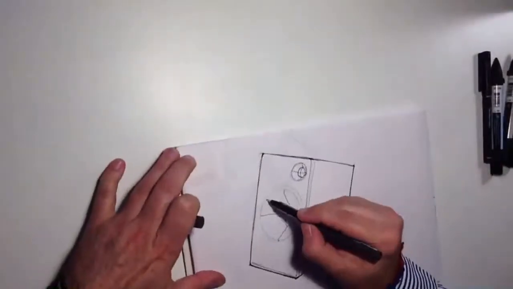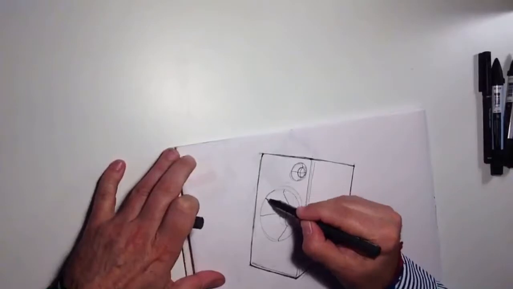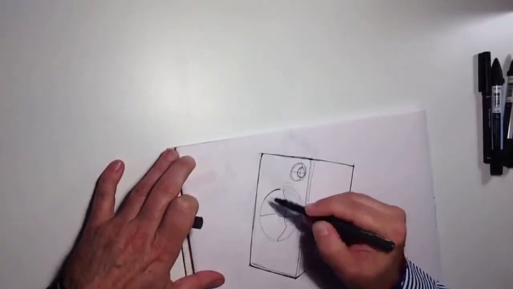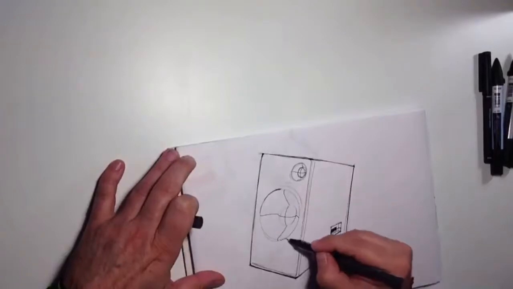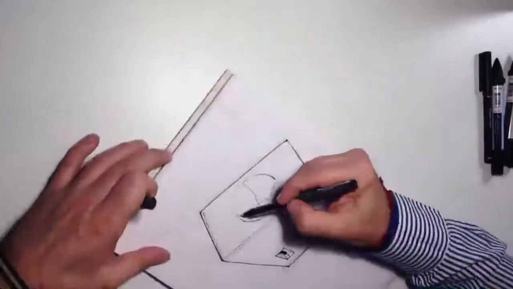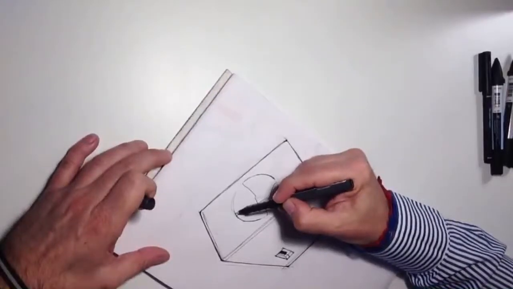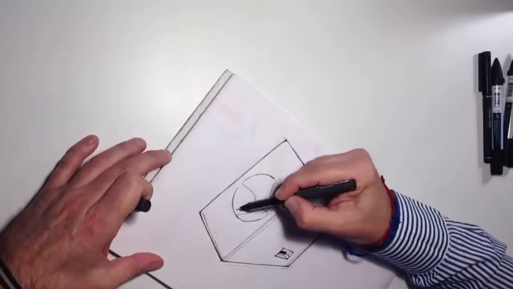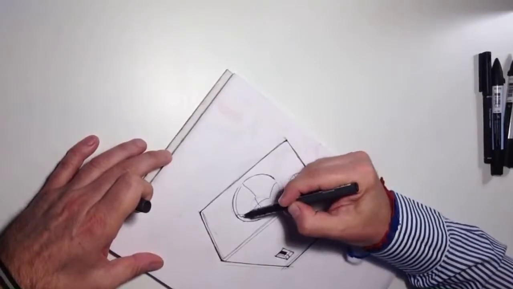So now that we did that, I just want to take care a little bit more of this line here. And here also, because as we said, there is a radius here, I'll just put a line.